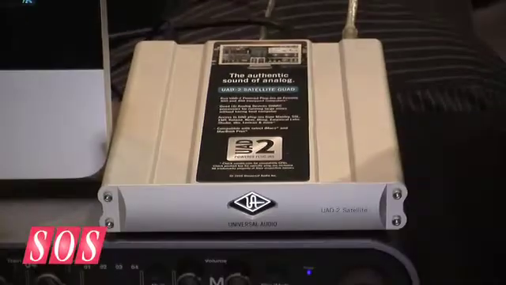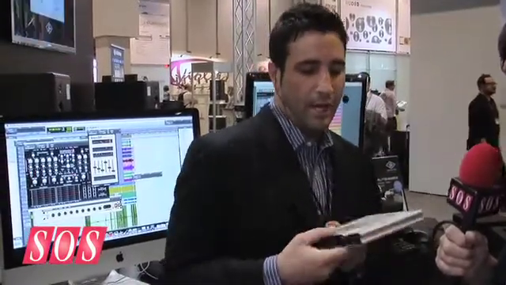This is actually the European debut of the UAD-2 Satellite, which is the first time that Intel-based iMac and MacBook Pro owners can access the full UAD-2 Powered Plug-Ins library in a compact, portable format that'll plug right into your Intel-based MacBooks, MacBook Pros and iMacs. It used to be that to access things like the Neve plugins, the Studer plugins, the Manley plugins, you would have to install a PCIe card. No longer with the Satellite, you can get that on your Intel-based iMacs and MacBook Pros.